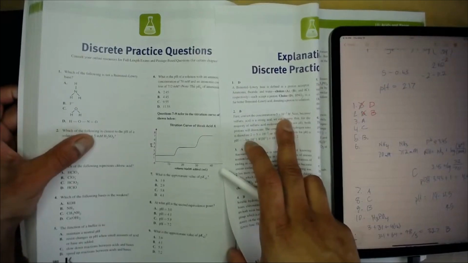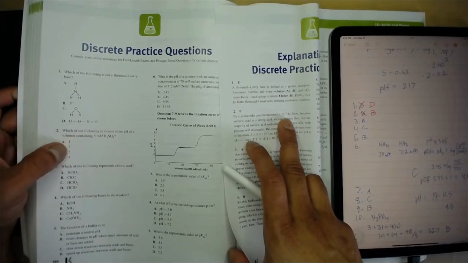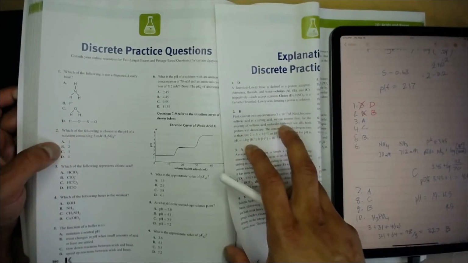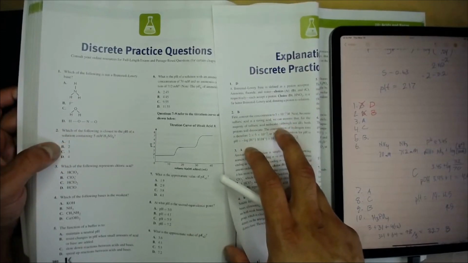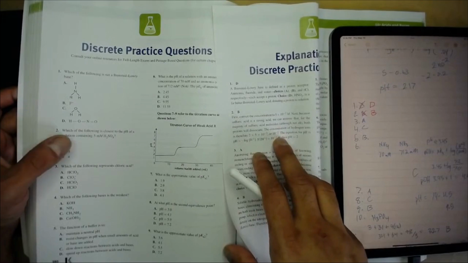Okay, so you can't just use millimolars. It has to be 5 times 10 to the minus 3. And you're supposed to use an equation.